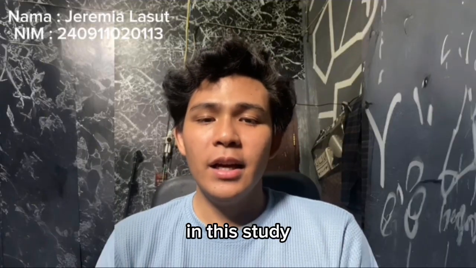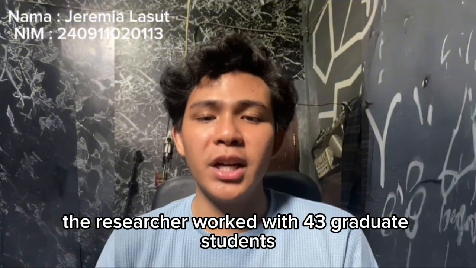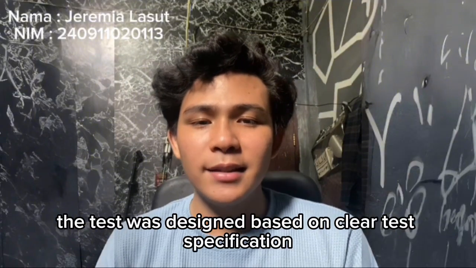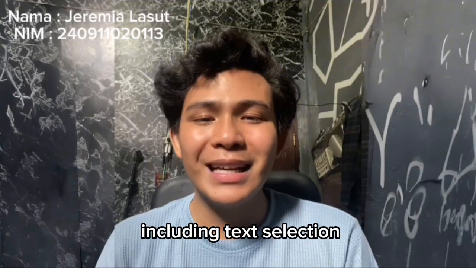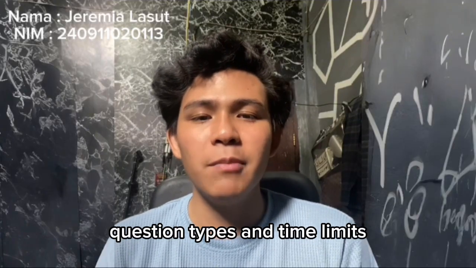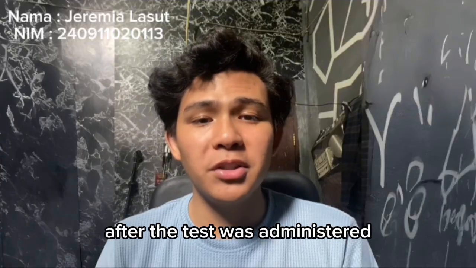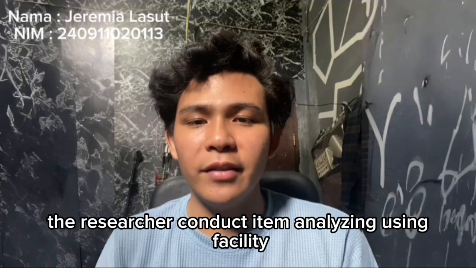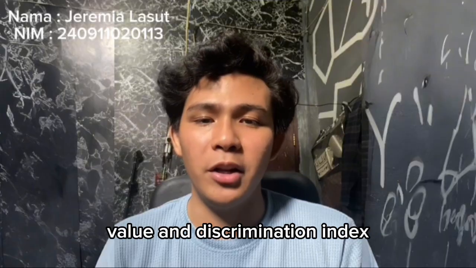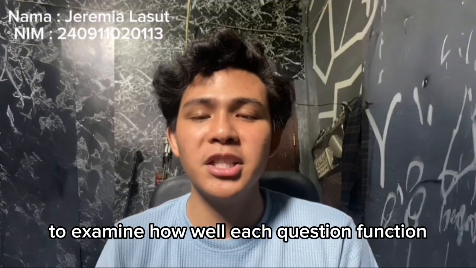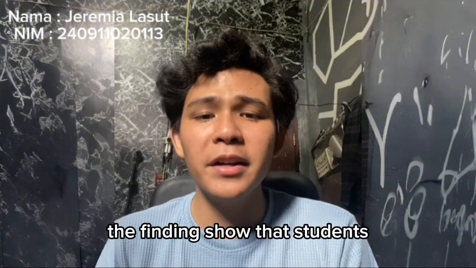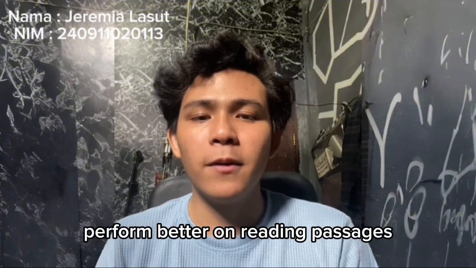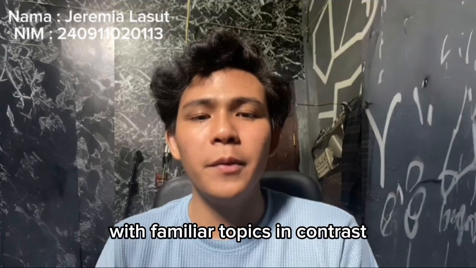In this study, the researcher worked with 43 graduate students. The test was designed based on clear test specifications, including text selection, question types, and time limits. After the test was administered, the researcher conducted item analysis using facility value and discrimination index to examine how well each question functioned. The findings show that students perform better on reading passages with familiar topics.